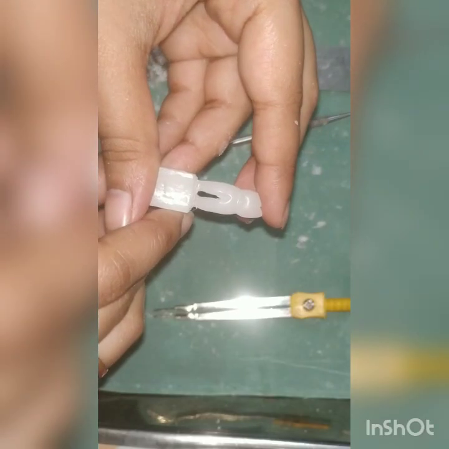We will remove wax from both the lingual and buccal side. The shape of the root after the reduction of the wax.